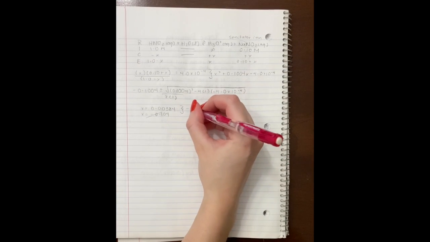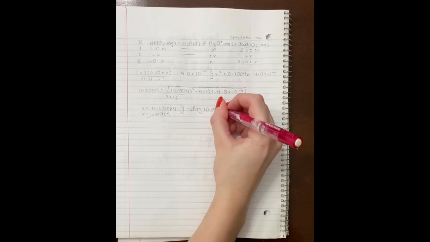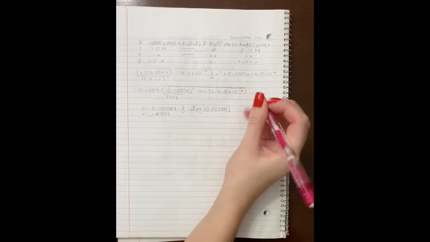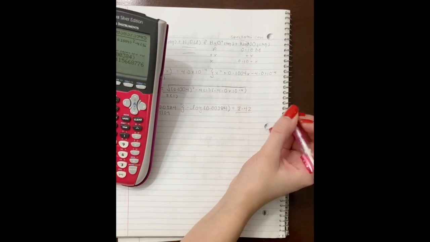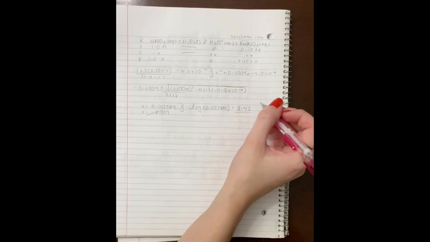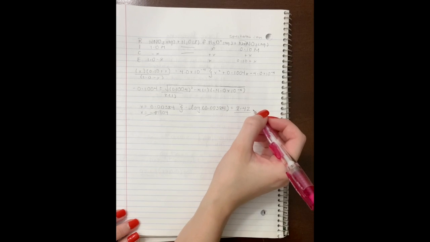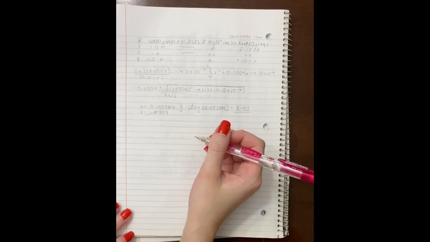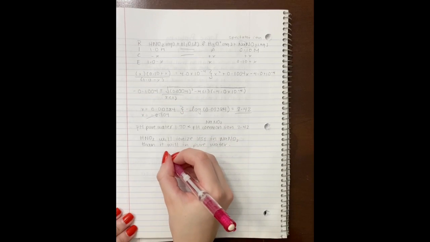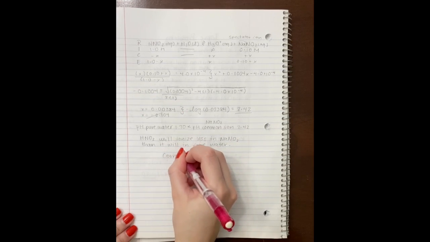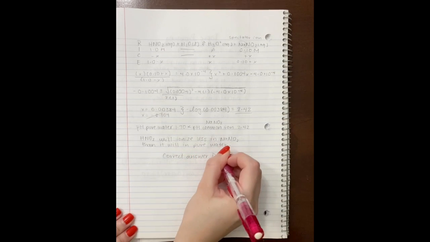So we would do negative log of 0.00384, which is 2.42. As you can see, the pH that we got using 0.1 molar of a common ion is a higher pH, therefore it is less acidic than the pH that we found in pure water. The correct answer is D.